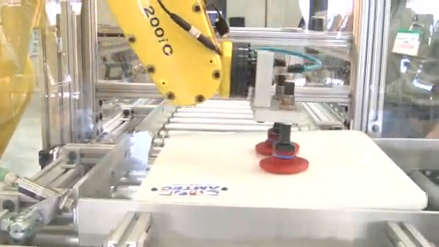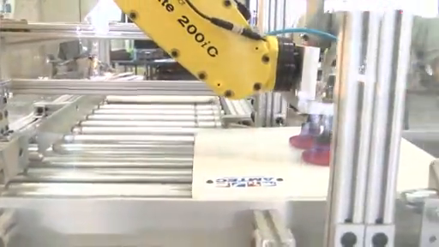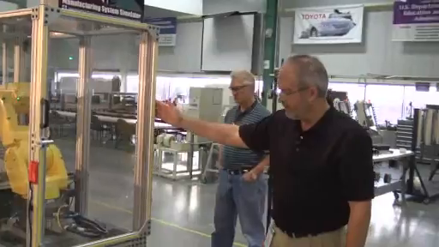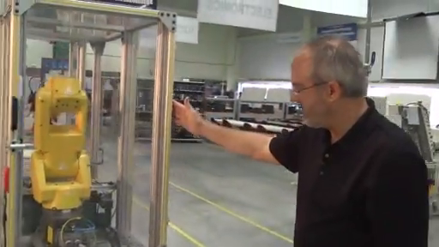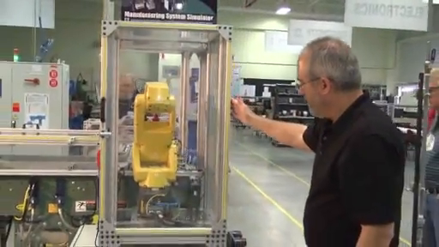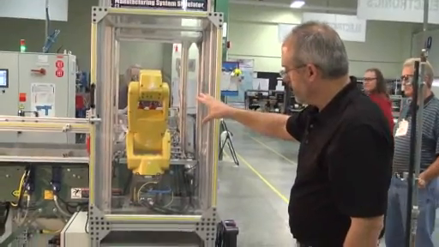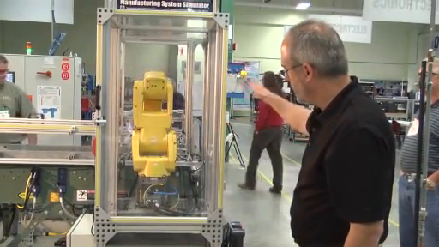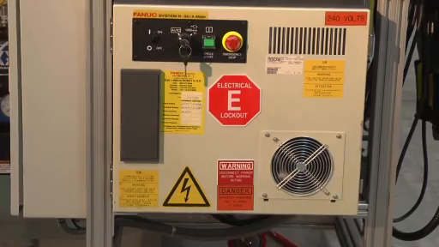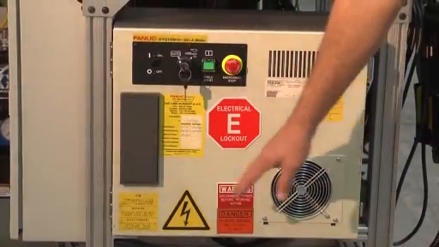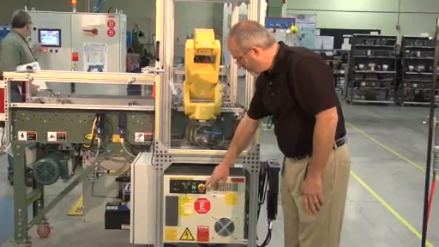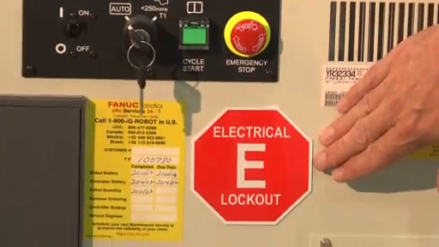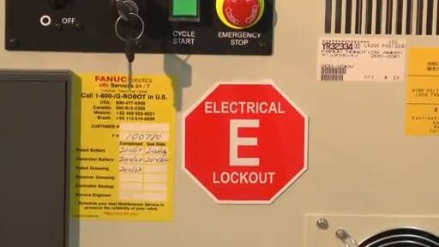Moving around, we're now at the robot station, and this is a fully functional industrial robot, very small. It's the smallest robot Fanuc makes. The purpose of the Fanuc is to take the pallet from the load conveyor to the unload conveyor. And the Fanuc controller here is equipped with an e-stop button, industry standard, as well as this lockout tagout here, which I wanted to point out.